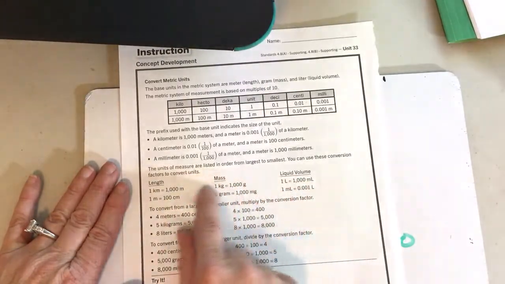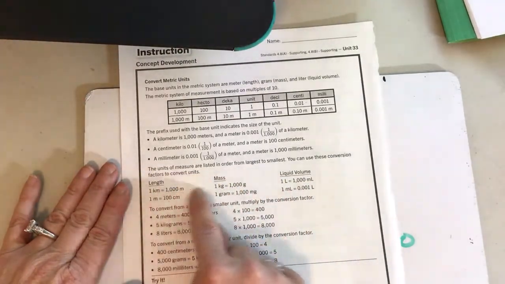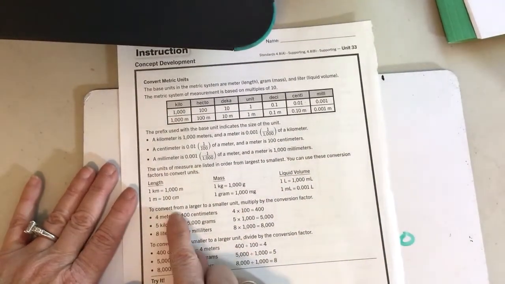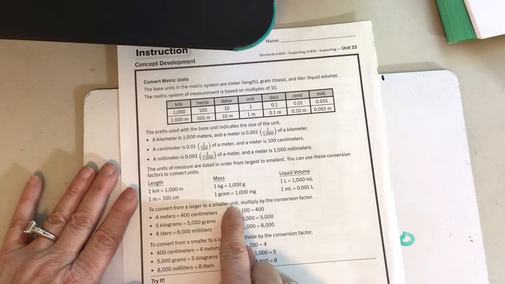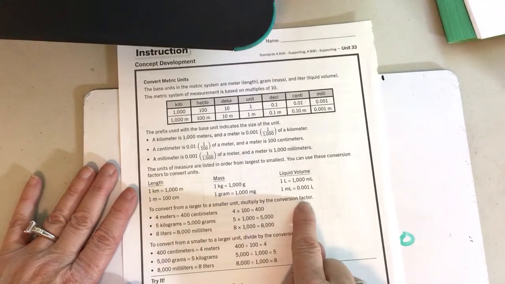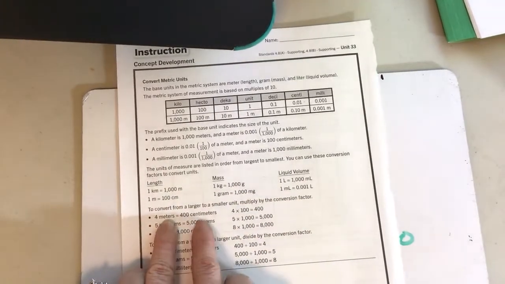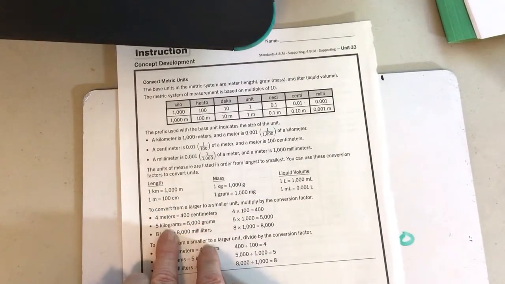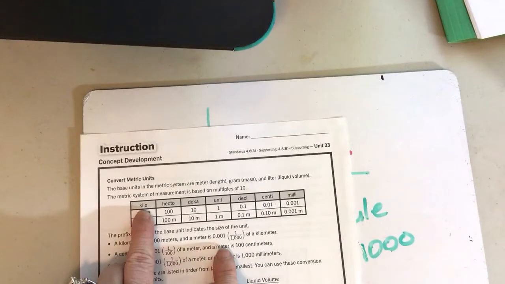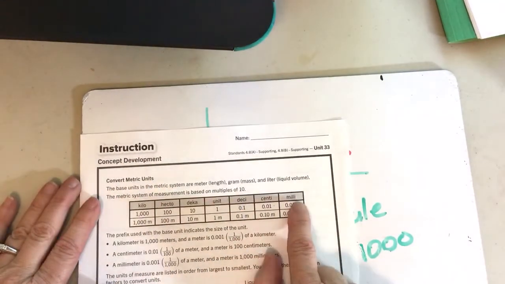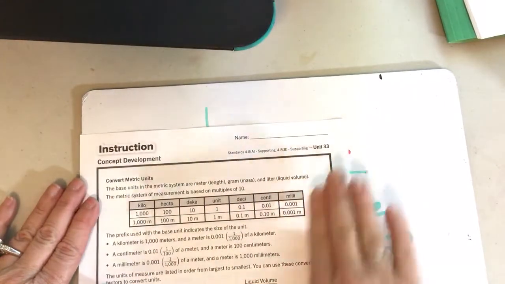I have referred to this quite often as I was doing the math and working out the assignments for this week. And then it's showing you how to convert from a larger to a smaller unit. You always multiply. So when you go for something larger, so meters is larger than centimeters. Kilograms is larger than grams. Liters is larger than milliliters. And if you are not sure, see, kilo, hecto, deca, these are larger. Deci, centi, milli, these are smaller, okay?